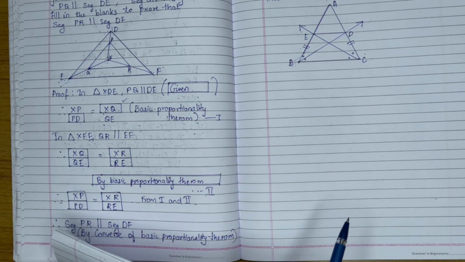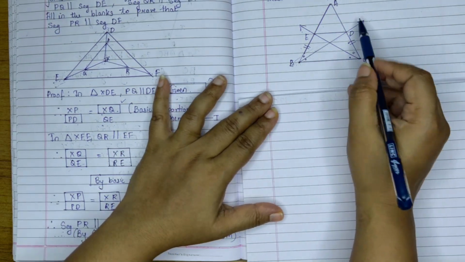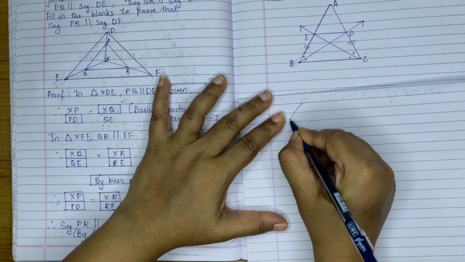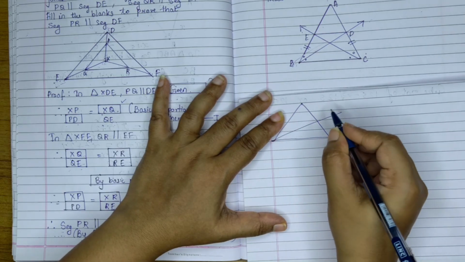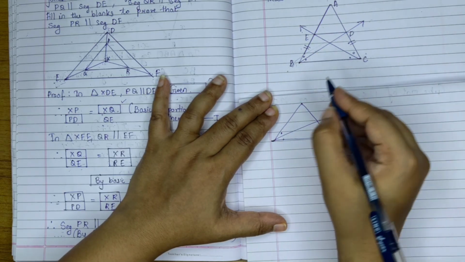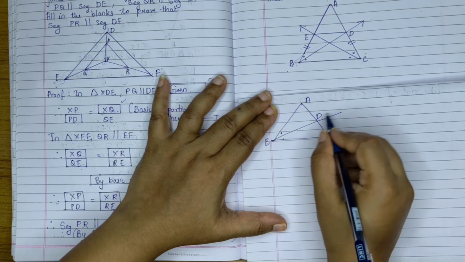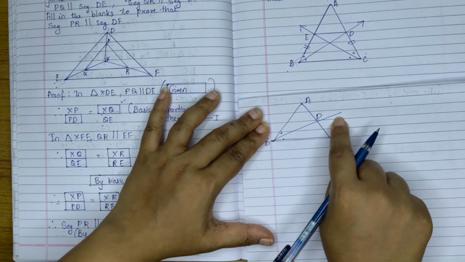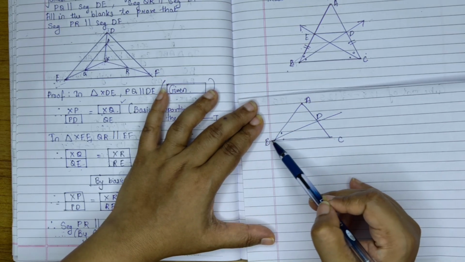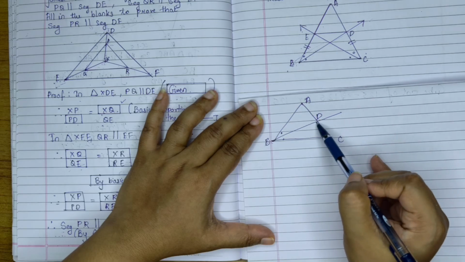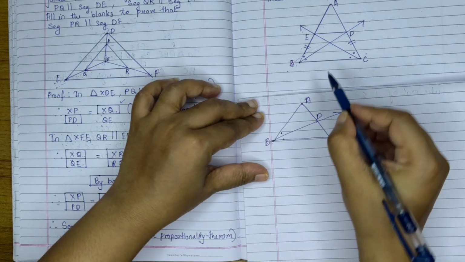Now what we will do is, I will take this first. Ray BD is the bisector. Suppose in triangle ABC, I am taking BD as the bisector. If I take BD as a bisector, what will I get by the angle bisector theorem? AB upon BC is equal to AD upon DC.